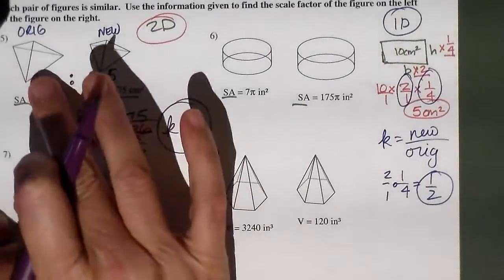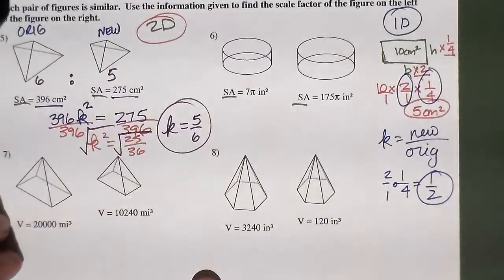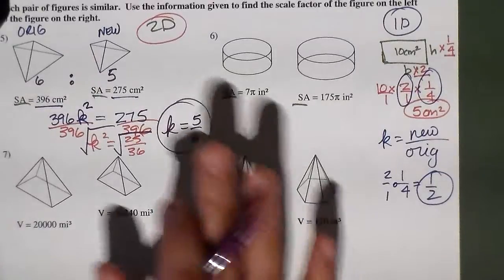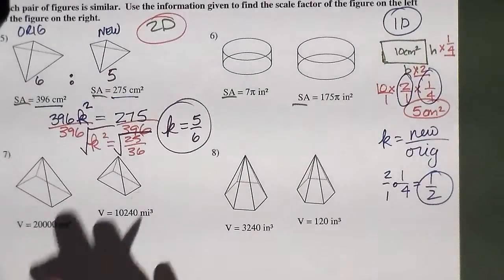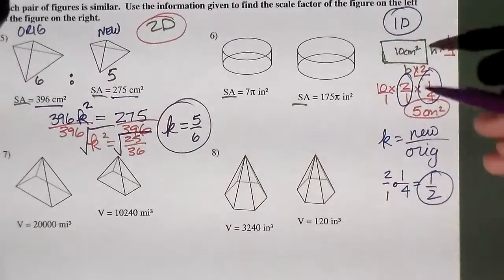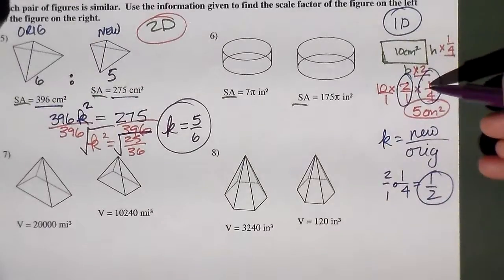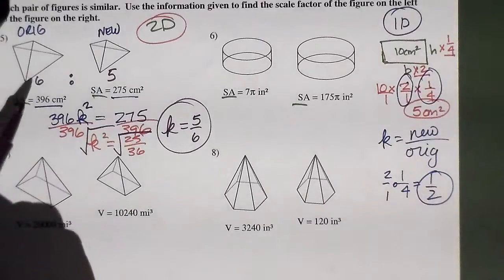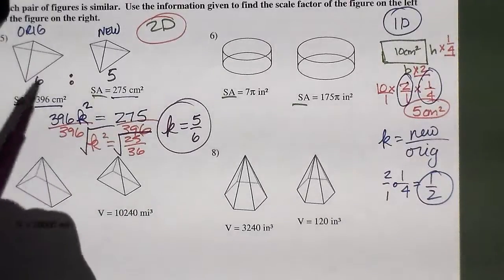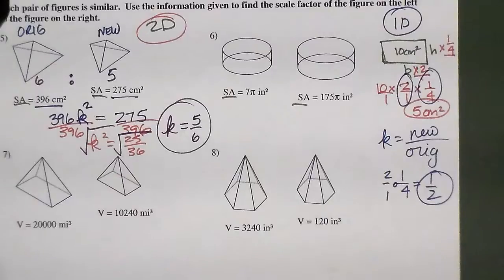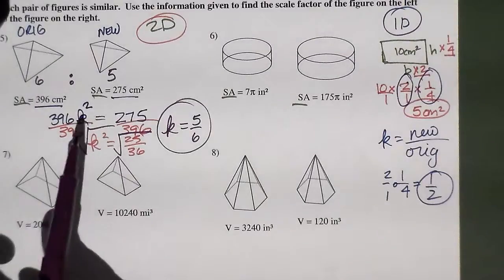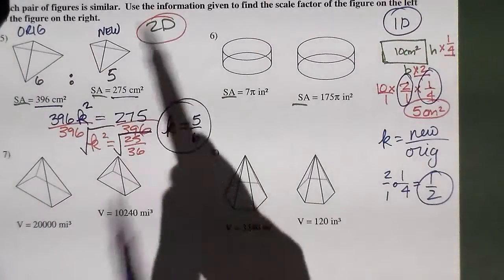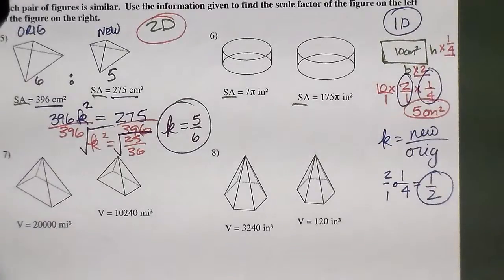I multiplied each dimension by 5/6. Or, sorry, when I multiplied all the dimension changes together on the original, like here when I multiplied the original double base 1/4 height together, I got 1/2. When I multiplied all the dimension changes together here on this one, I got 5/6. And I did k squared because it's two-dimensional. That's area. I'm running low on battery here, so let's do one for volume.